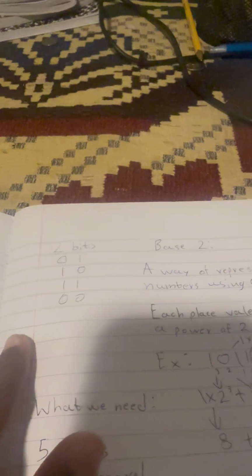Alright guys, hi, so today we're going to be talking about what 2 bits are, what base 2 is, and we're going to be building a circuit to represent 2 bits, and then I'm going to show you how to write the code, and yeah, let's go ahead and get started with what base 2 is.